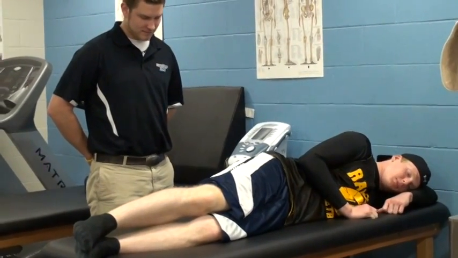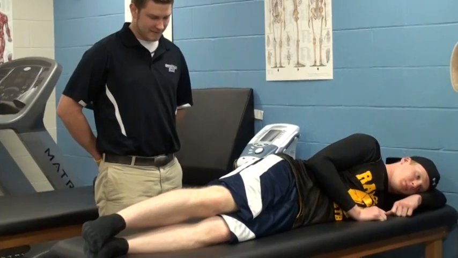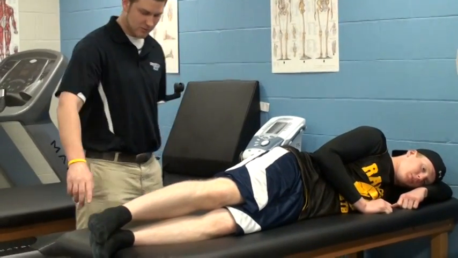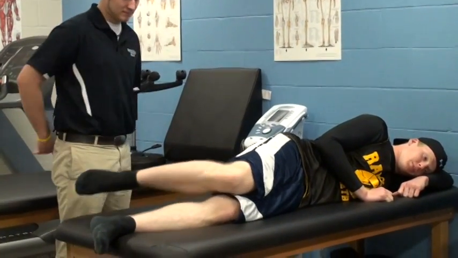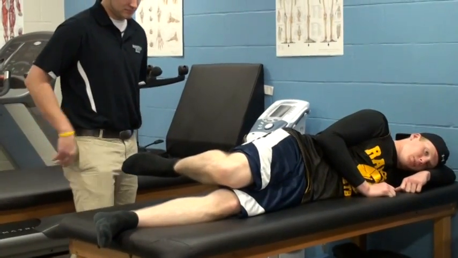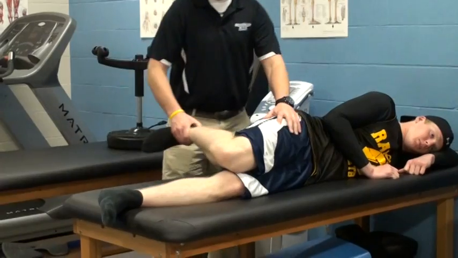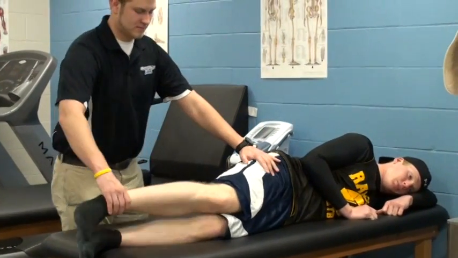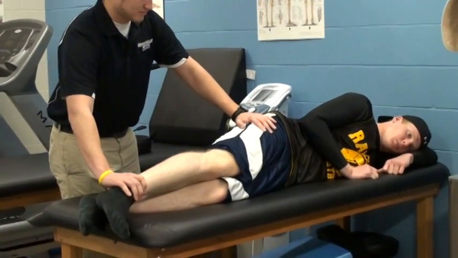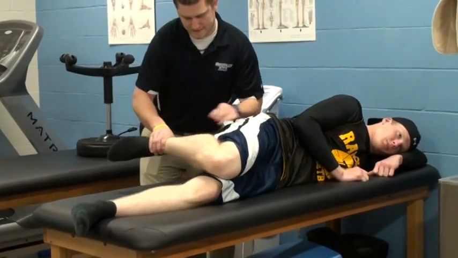Next, the assessor will test the range of motion. For flexion, bring you all the way up, that's active range of motion. Let me do it. Passive range of motion. Resist me. Go ahead. And resistive range of motion.